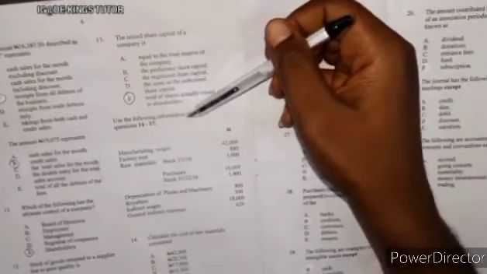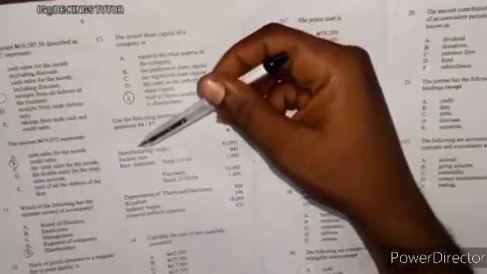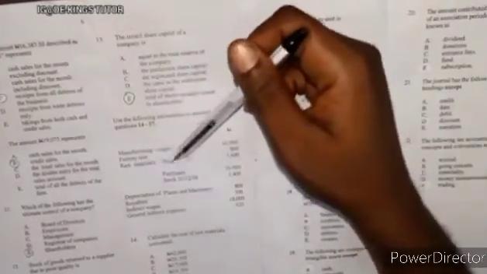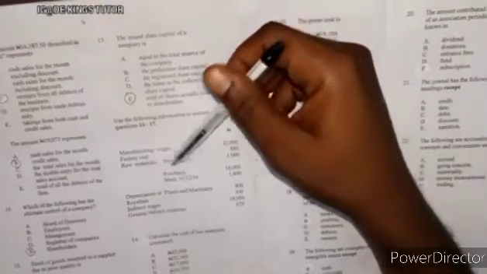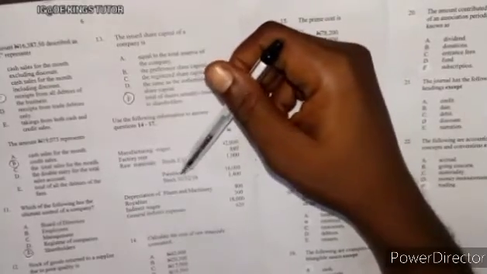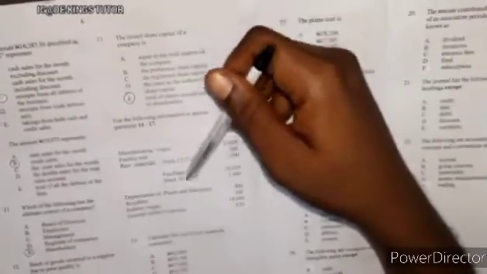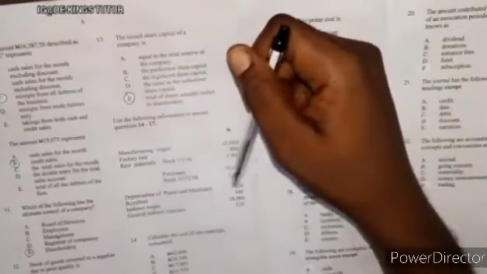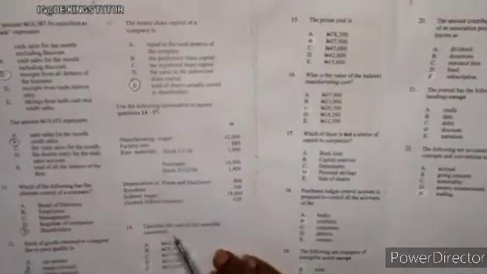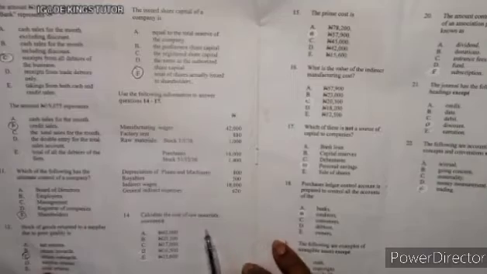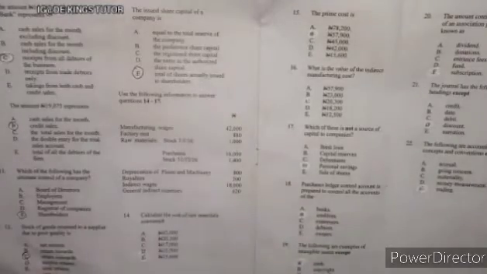Use the following information to answer questions 14 to 17. We have manufacturing wages 42,000, factory rent 880, raw materials stock 1st January 2016 1,000, purchases 16,000, stock 31st January 2016 1,400, depreciation of plant and machinery 800, royalties 300, indirect wages 18,000, general indirect expenses 620. Now they said calculate the cost of raw materials consumed. Let's calculate the cost of raw materials consumed.